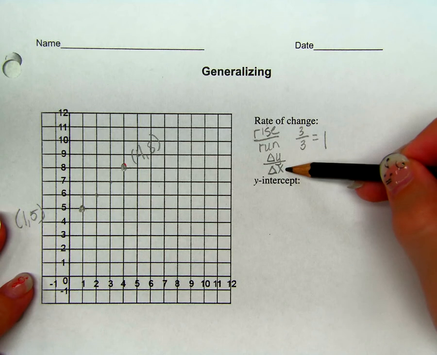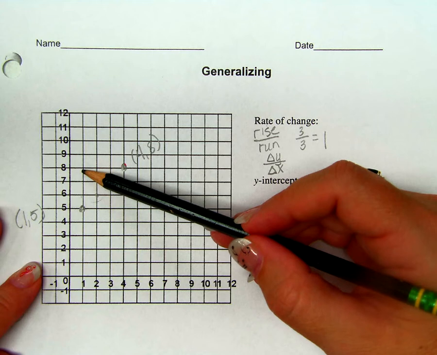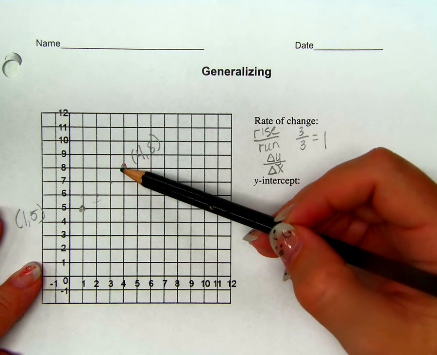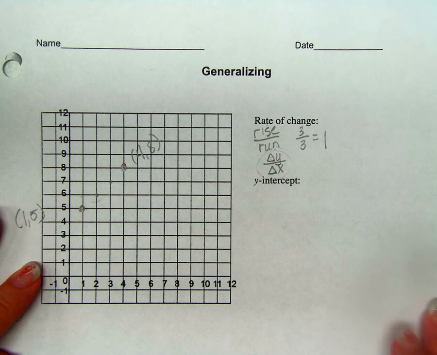But guys, isn't in the end the change in the y values how much you rise? And the change in the x values how much you run? So it means the same thing. This is a little higher level. And that's where we need to get to. That's where we need to be. Okay?